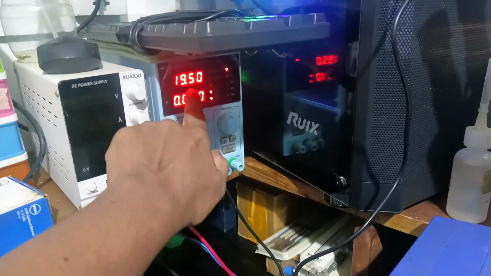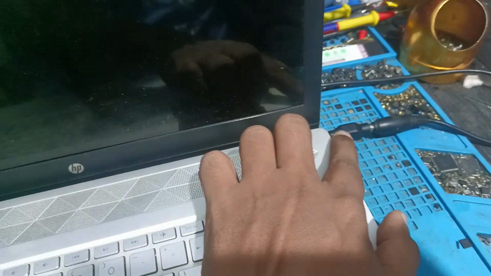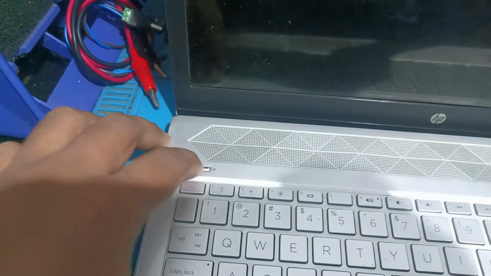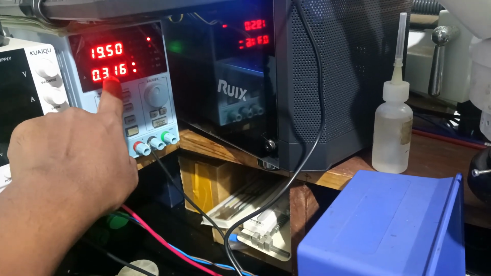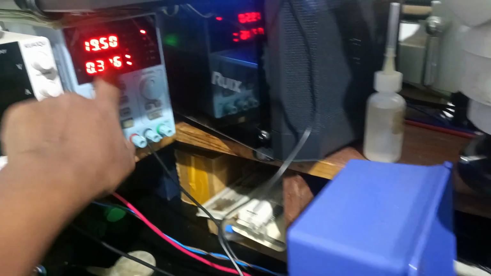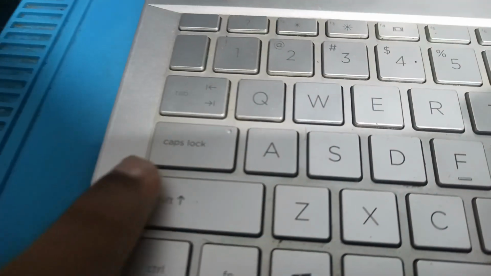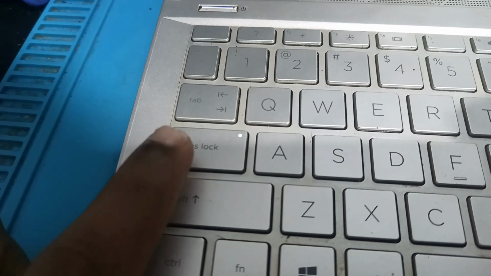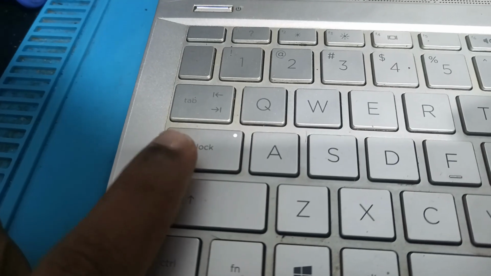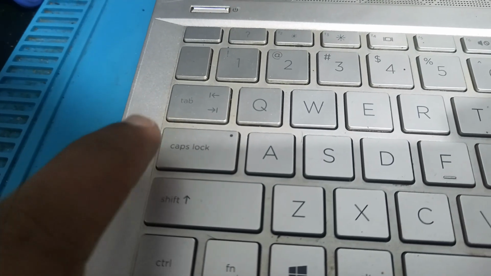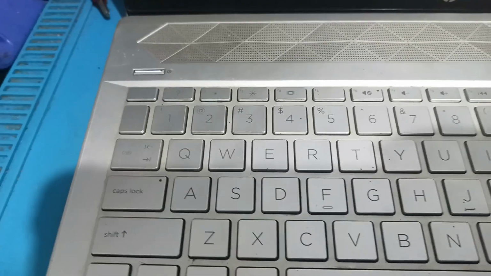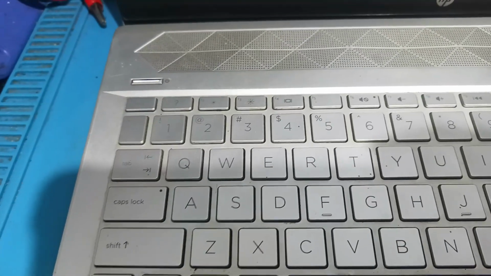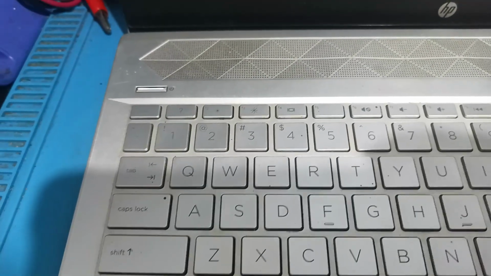Okay, this laptop problem is, see this one, I turn it on and it connects to the machine. Now turn it on. See whatever it gets, this 350 milliamps, and see the keyboard. It shows 5 long and 3 short blinking. Okay, now I show you how it happened.